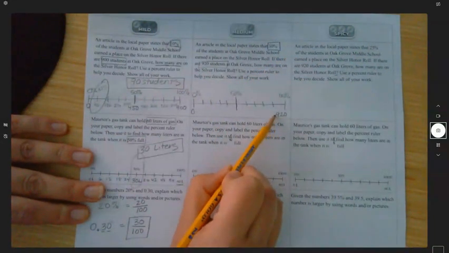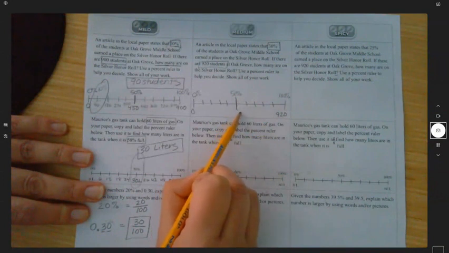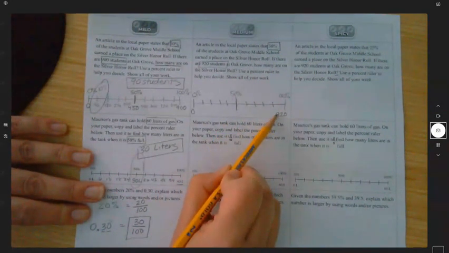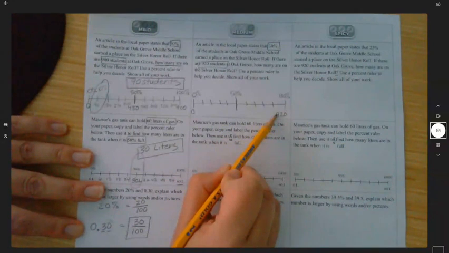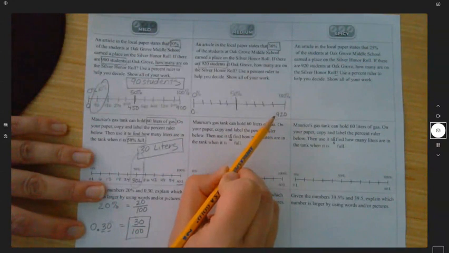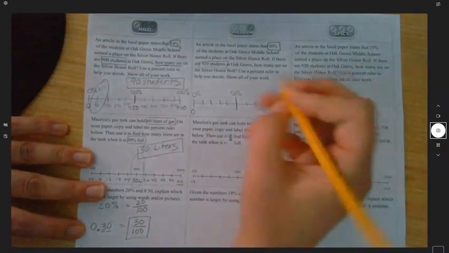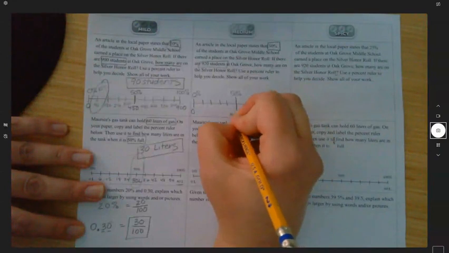So what you can do is you can start with this 50%. And I know that 50% means 1/2. So what is 1/2 of 920? And that is 460. So 50% is 460 students.